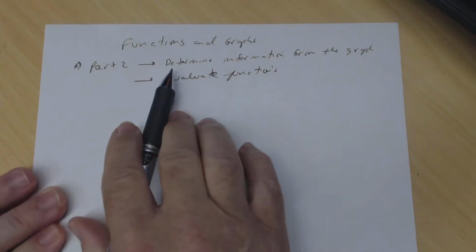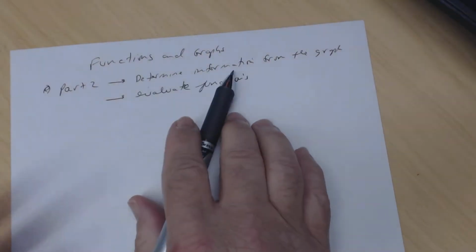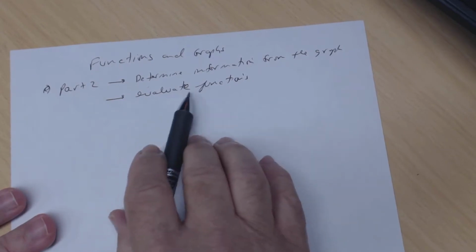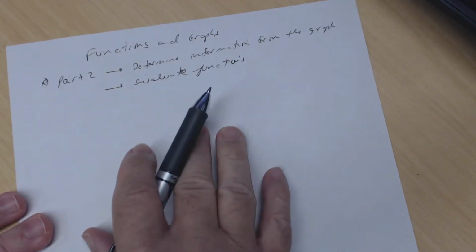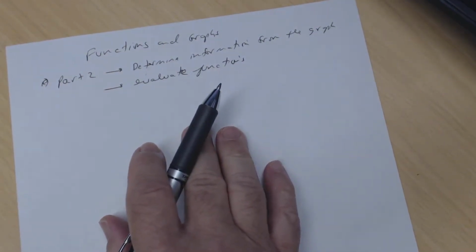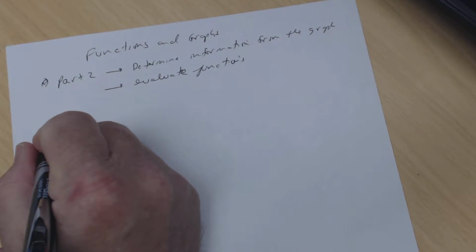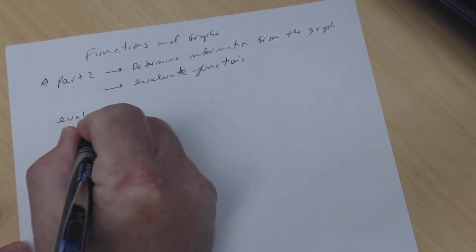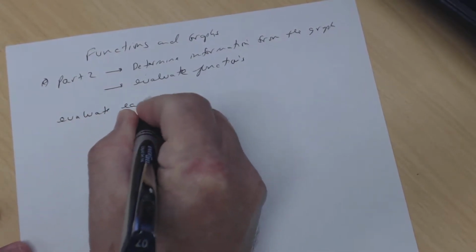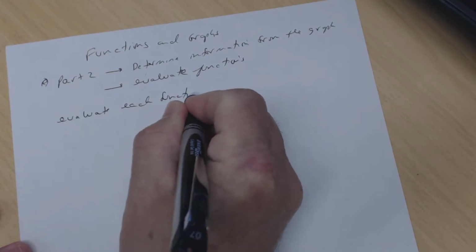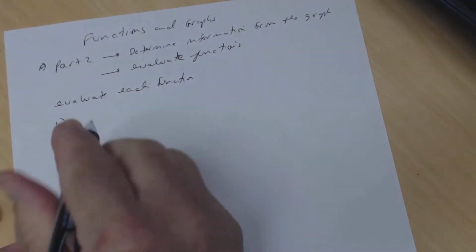Okay, so what we did was from a graph, we determined some information. That's what we did. Now let's go ahead and evaluate functions. Okay, so let's look at this function here. So let's suppose I have number 1, so you could evaluate each function. Okay, number 1. Let's suppose this was my function.